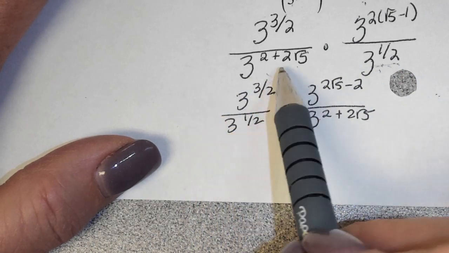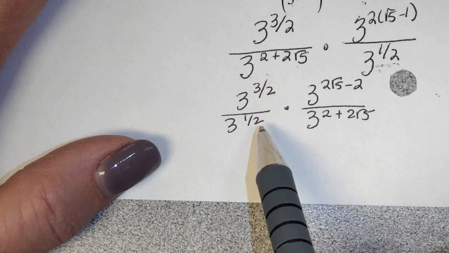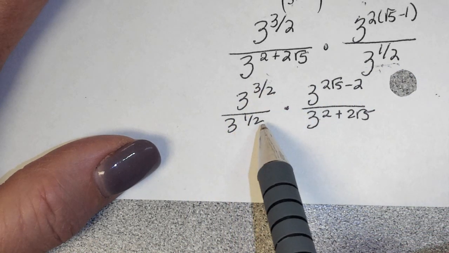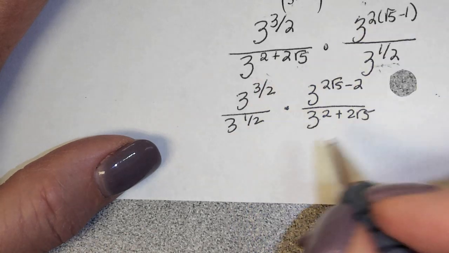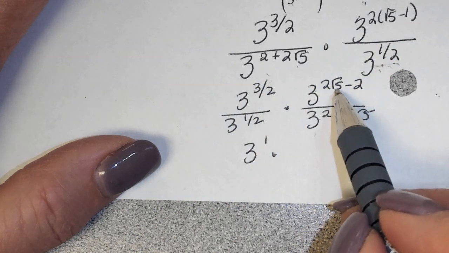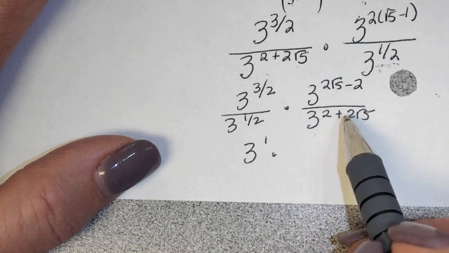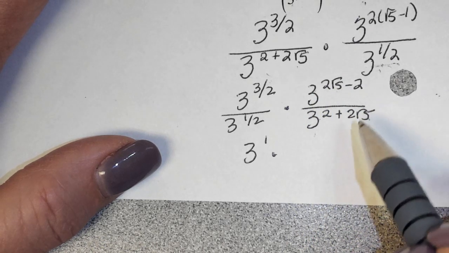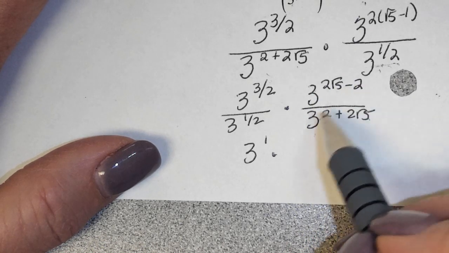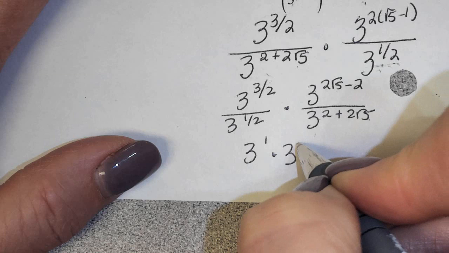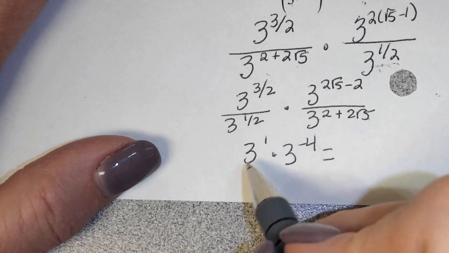What do we do? Bases alike. What do I do with the exponents? Subtract them. What's 3/2 minus 1/2? 1, so it's 3 to the first. These have like bases. I have to subtract. What's 2 radical 5 minus 2 radical 5? 0, right. What's negative 2 minus 2? Not 0. Negative 4.